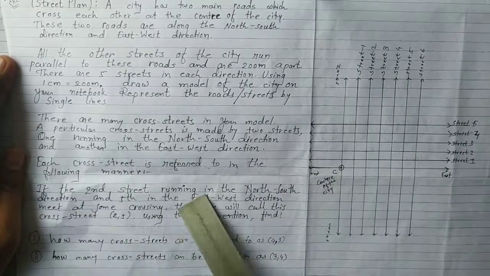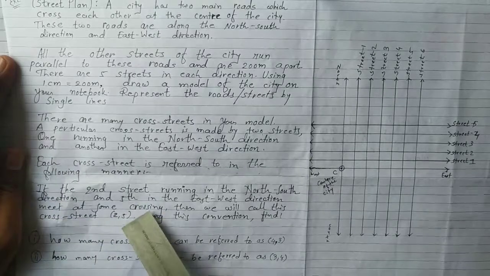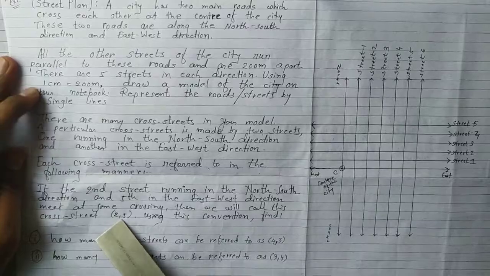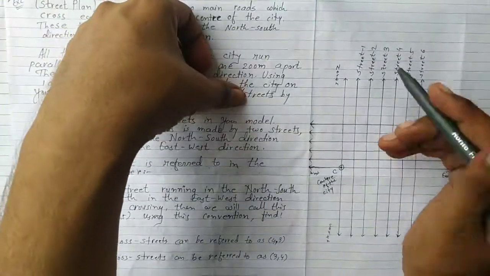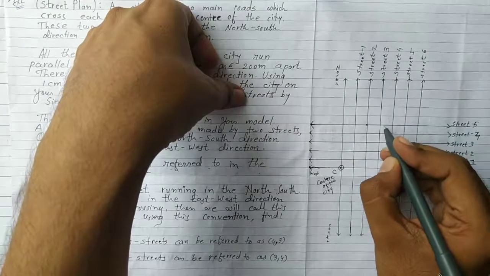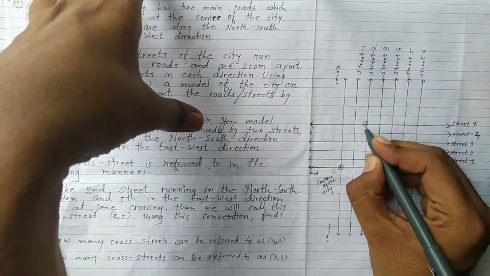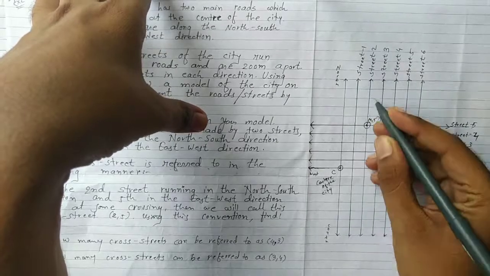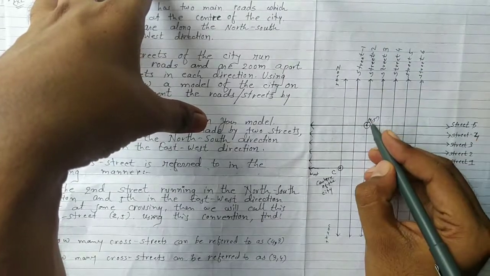When the two directions meet at some crossing, we will call it the cross street 2, 5. The street number 2 and street number 5 meeting here is called 2, 5, because here is street 2 and here is street 5.